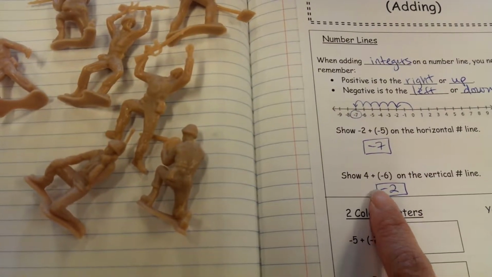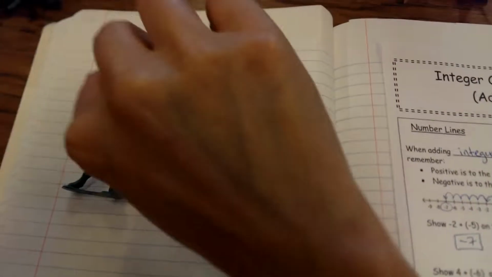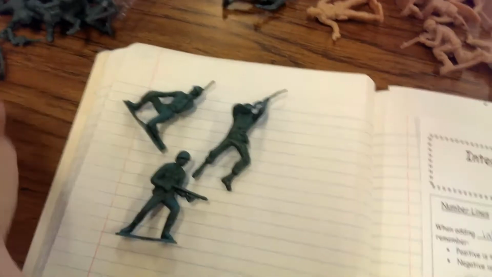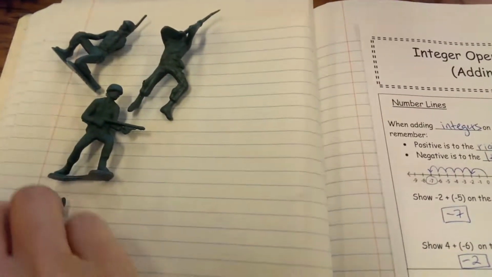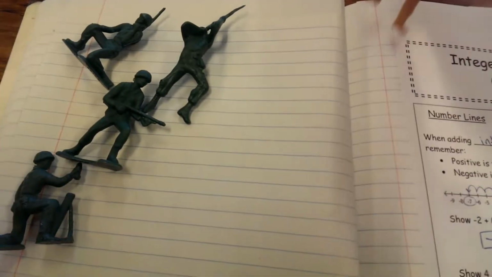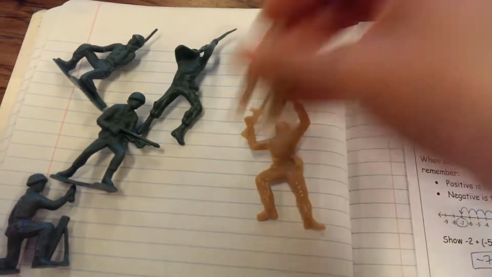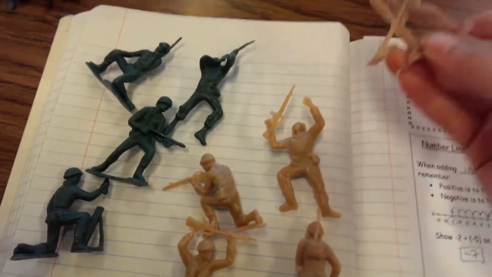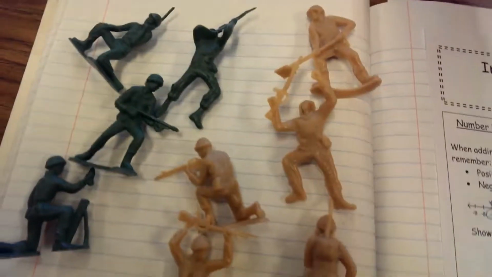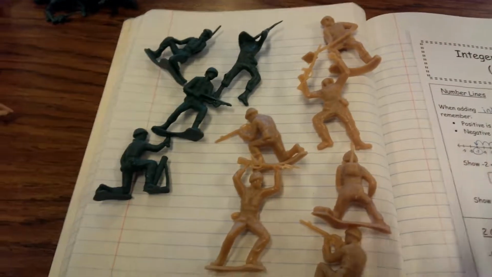Okay, now if we were to model 4 plus -6, 4 is +4, so that's like having 4 army men on the field, right? And when you add in 6 negatives, that means 6 negative troops come out. So that's the other side. They come and fight. 1, 2, 3, 4, 5, 6. So they're all in the field.